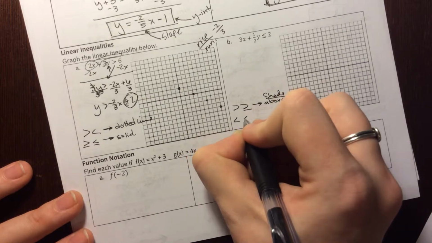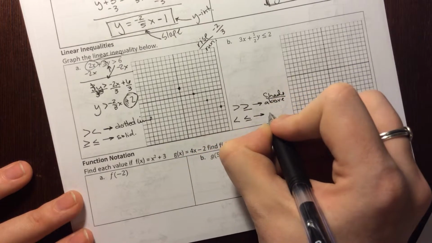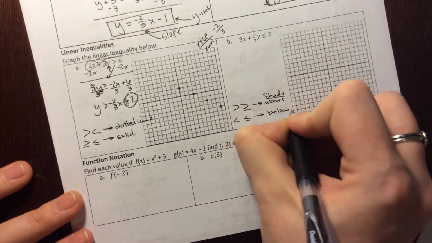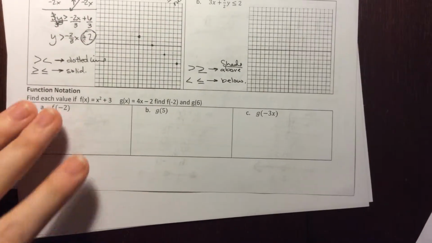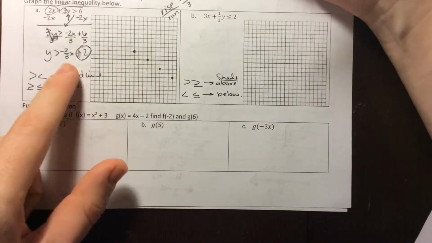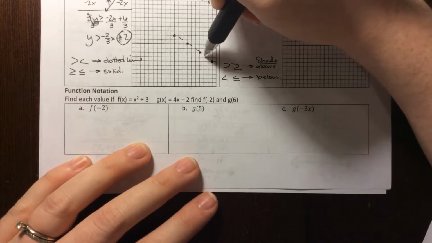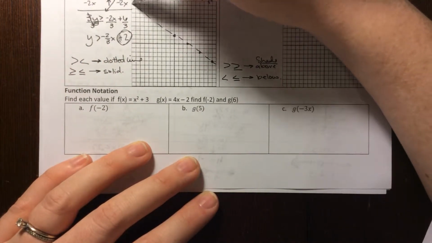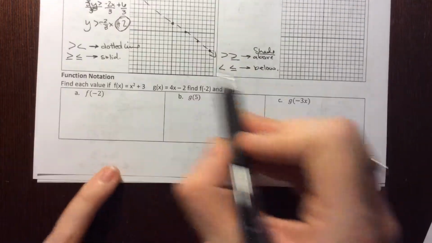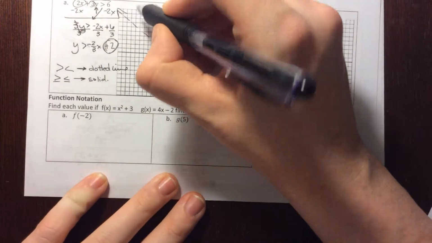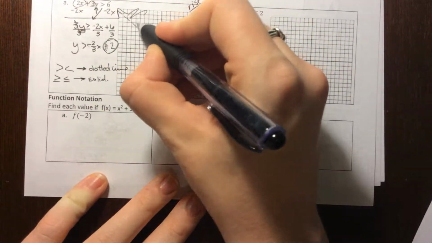And if it's less than or equal to, we're going to shade below. Those are your shorthand notes. So here, since I don't have an equal to sign, it's going to be a dotted line. I'm going to draw this dotted line there. And then since it's a greater than sign, we're going to shade above that line. So we're shading up here.